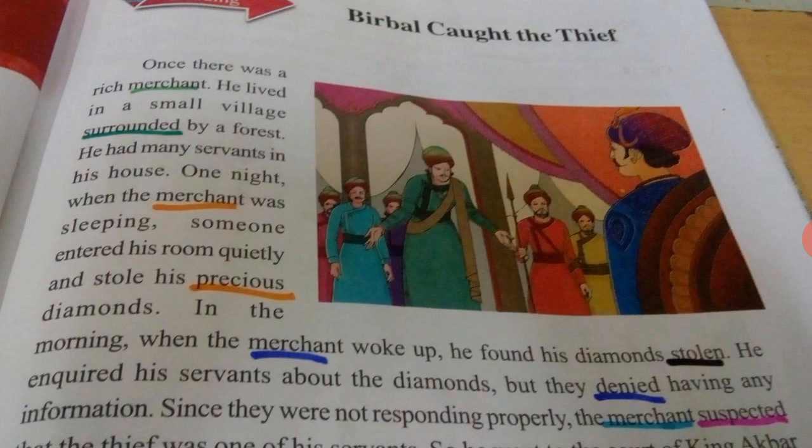Once there was a rich merchant. He lived in a small village surrounded by a forest. He had many servants in his house. One night, when the merchant was sleeping, someone entered his room quietly and stole his precious diamonds. In the morning, when the merchant woke up, he found his diamonds stolen.